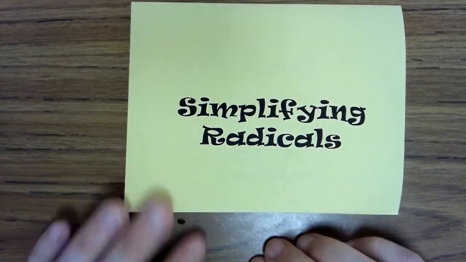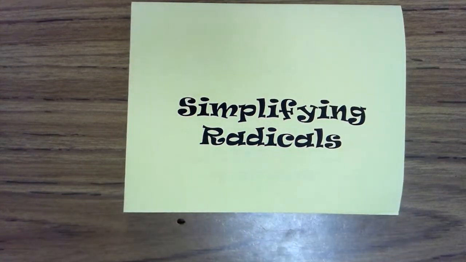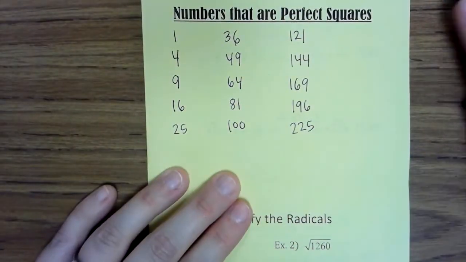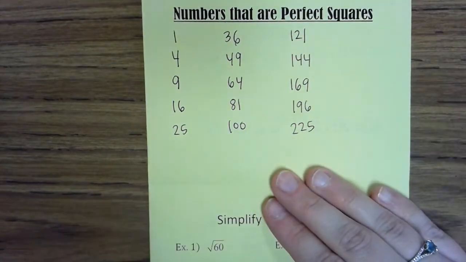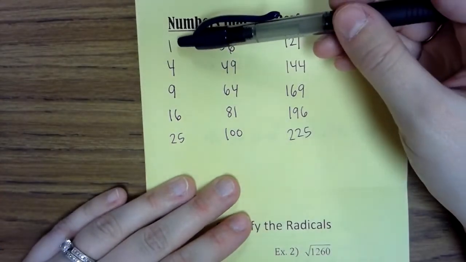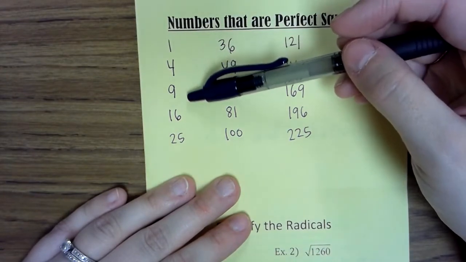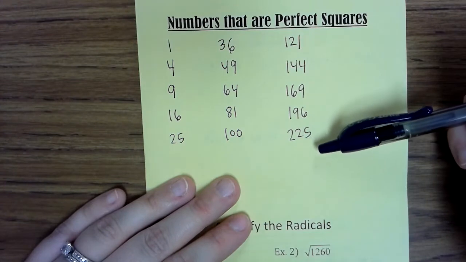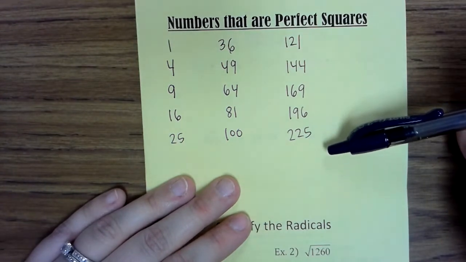All right, so we're going to start Unit 8 today. Simplifying radicals is our lesson for today. To get started, I've made a list of all of the perfect squares from 1 to 15. Reminder, a perfect square is the product of a number times itself. For example, we've got 1 times 1, 2 times 2, 3 times 3, 4 times 4, all the way to 15 times 15. So take a second, pause this video, and write those perfect squares down.